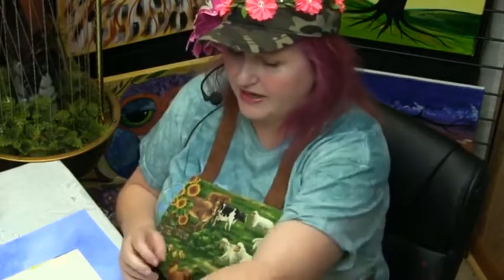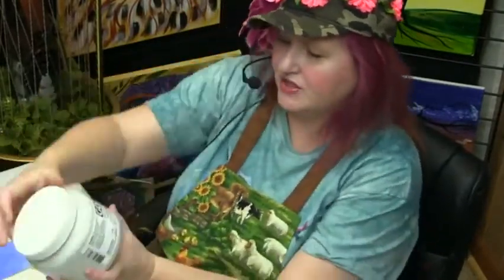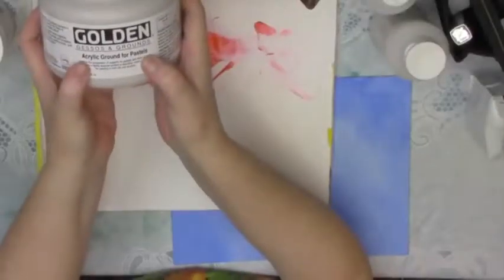I don't want to buy a teeny tiny jar that's as expensive as it could possibly be. Just walk over to the painter's aisle and get your heavy body gel. That's all you have to do, and it's going to work with those products. And there are these different things. One of the things that I'm a real fan of is this acrylic ground for pastels.